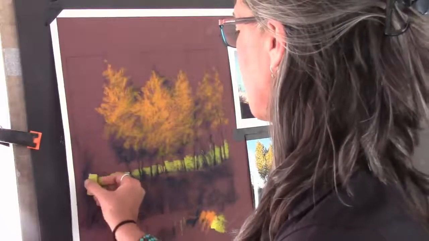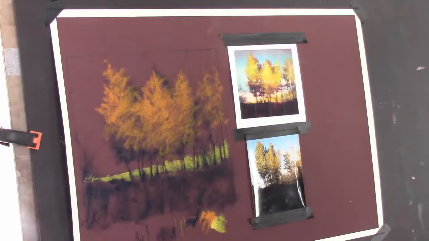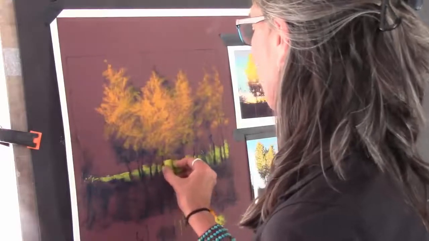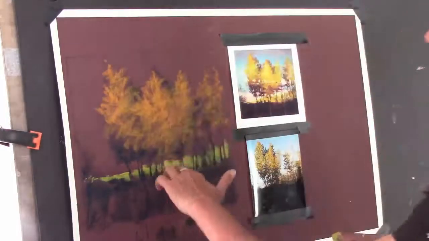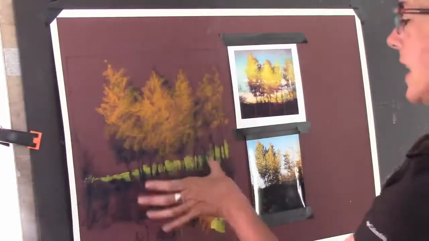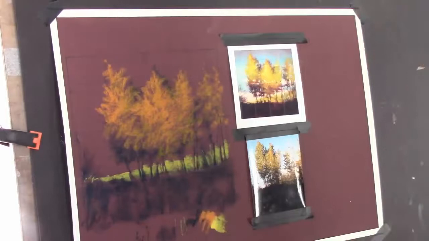So I'm going to come around here, same thing. So already I can feel a sense of space and quality of light. I feel like this is a distant hillside that is in light and this is in shadow. Already I've got that kind of quality and sensation, so that's a good thing.